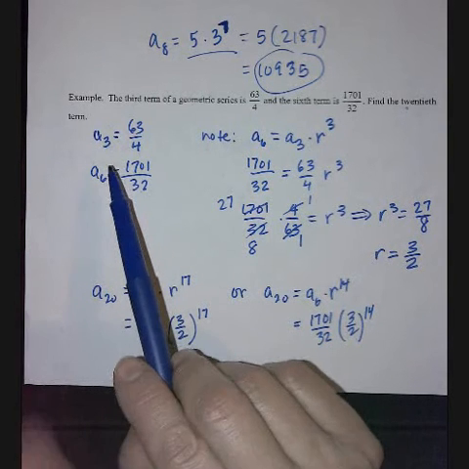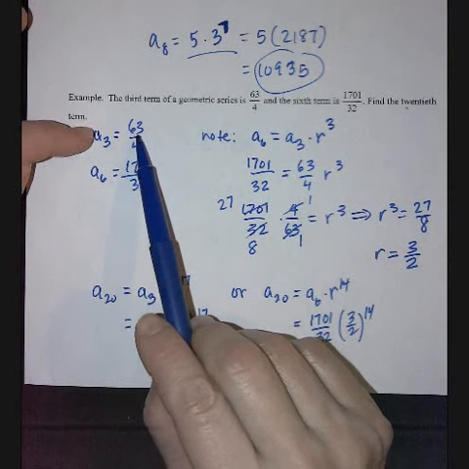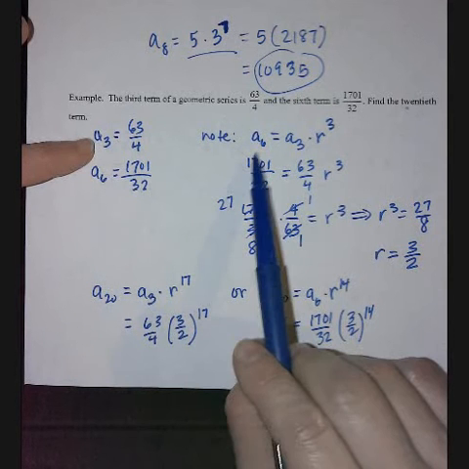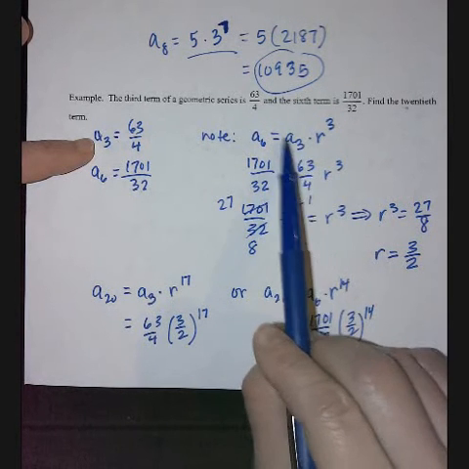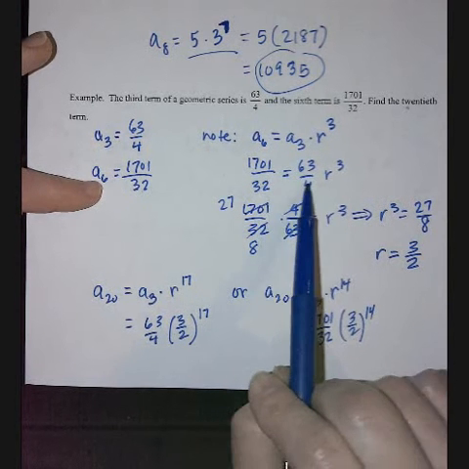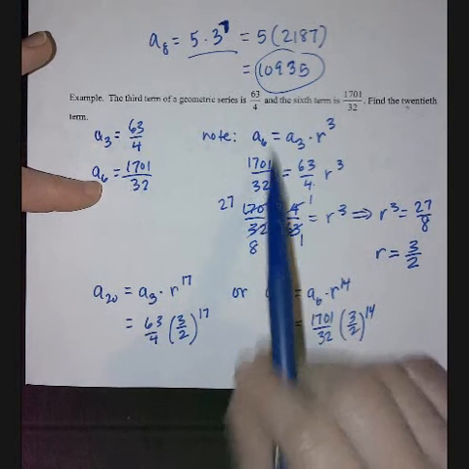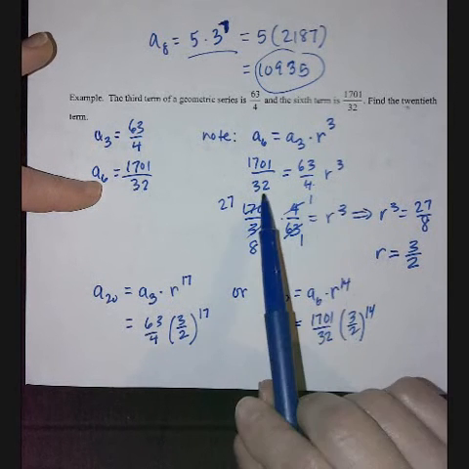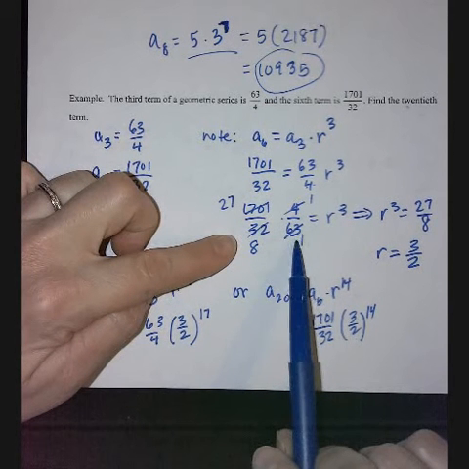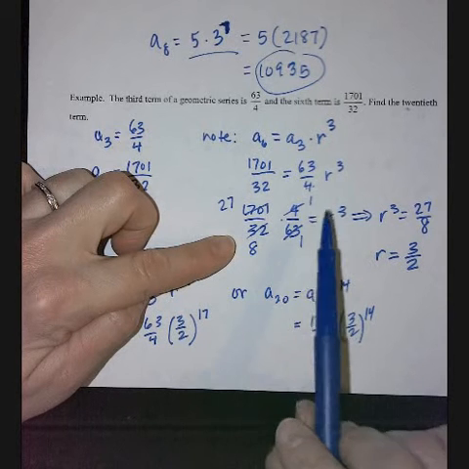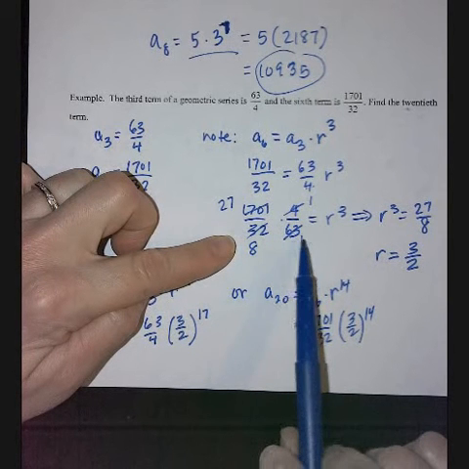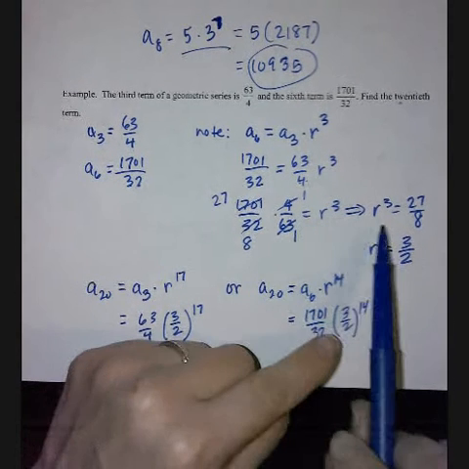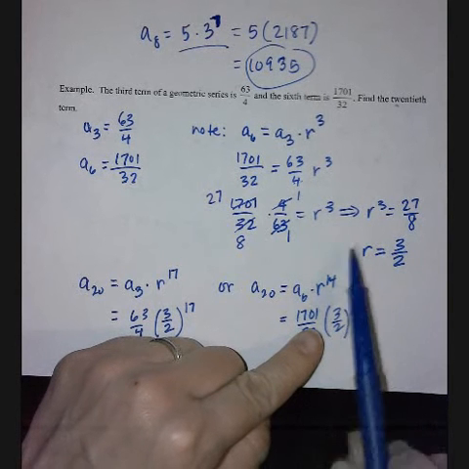And we know that we would need to take a sub 3 times r 3 times to get to a sub 6. So that's what I wrote here. A sub 6 would be a sub 3 times r cubed. Plug in those values that we know for a sub 6 and a sub 3 and solve for r cubed. So we divide both sides by 63/4, which means multiply times 4/63. And we can do some canceling here. 4 goes into 32 8 times. 63 goes into 1701 27 times. So that implies r cubed is 27 over 8. Take the cube root of both sides, so r is 3/2.